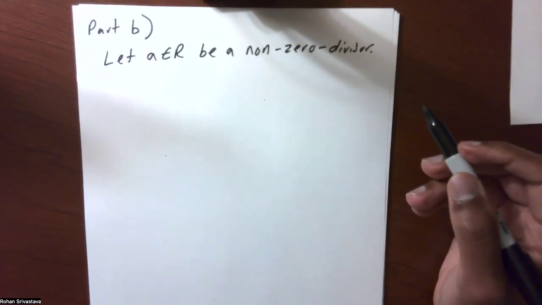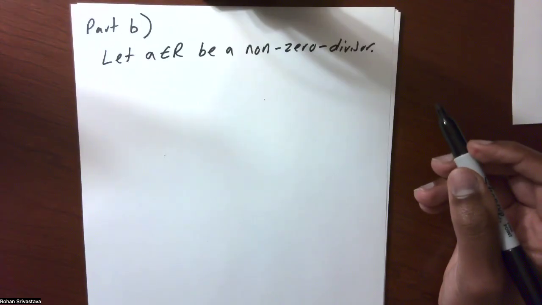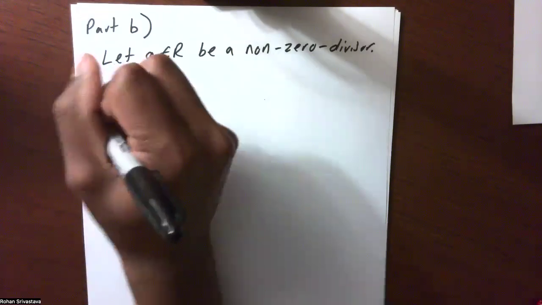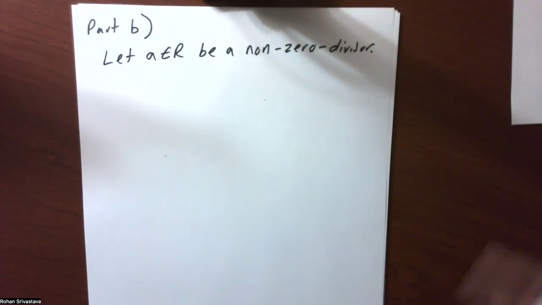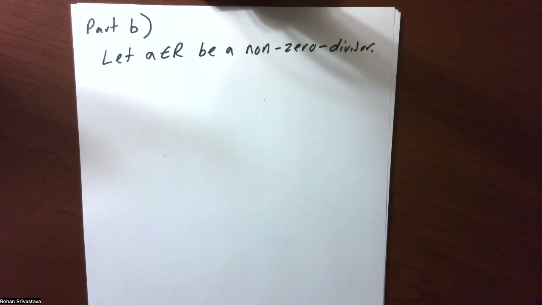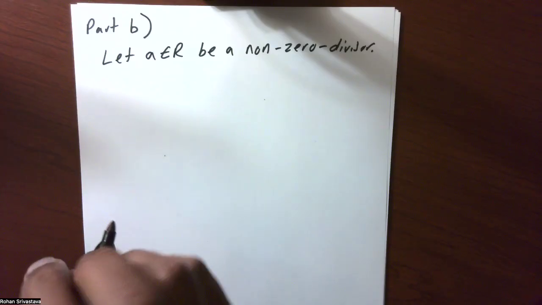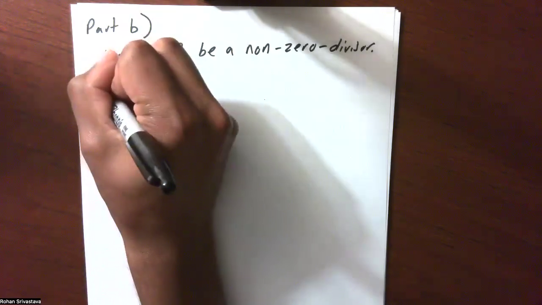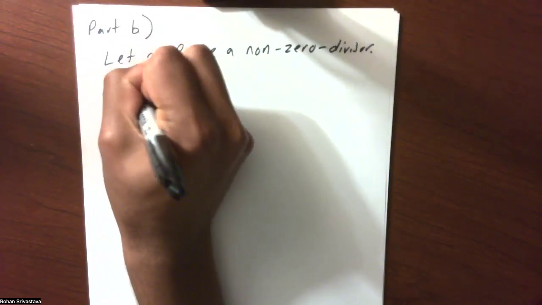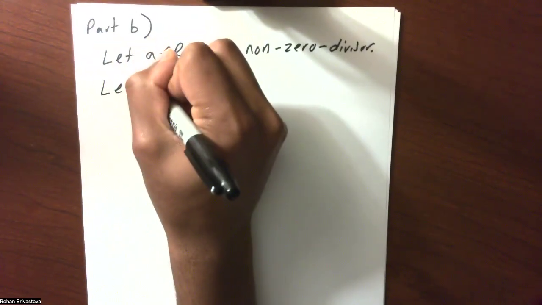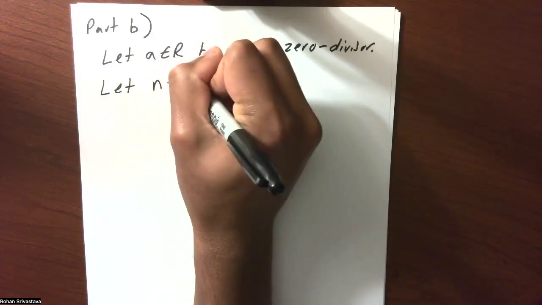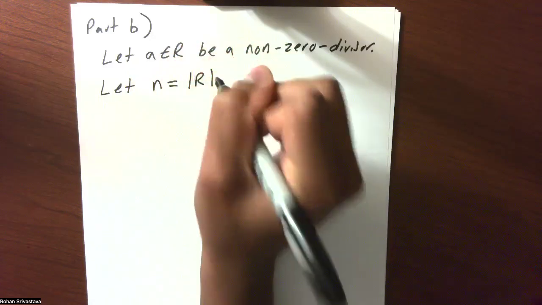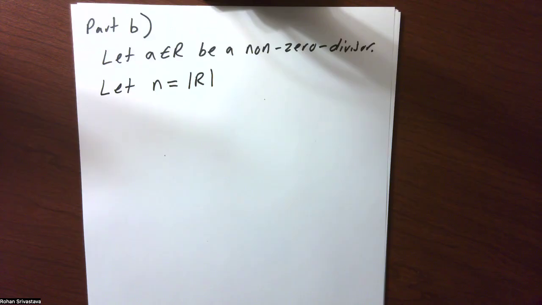Okay, then since R is a finite commutative ring, we can talk about its cardinality. So let's call the cardinality of R to be n.